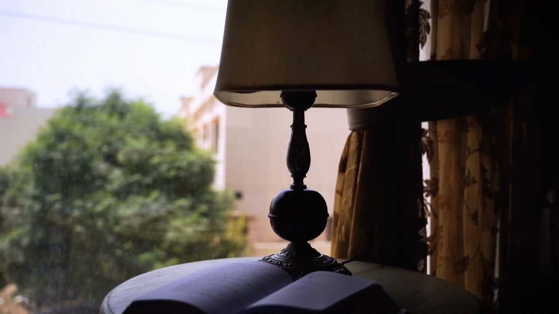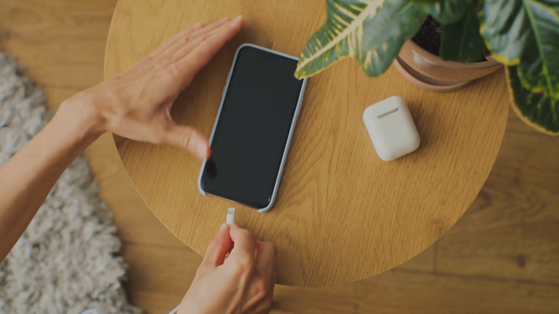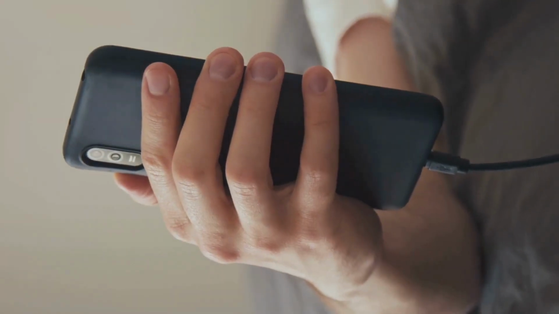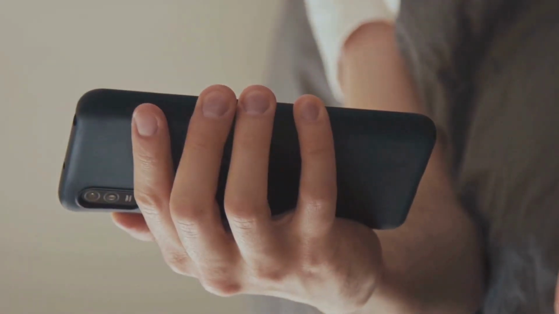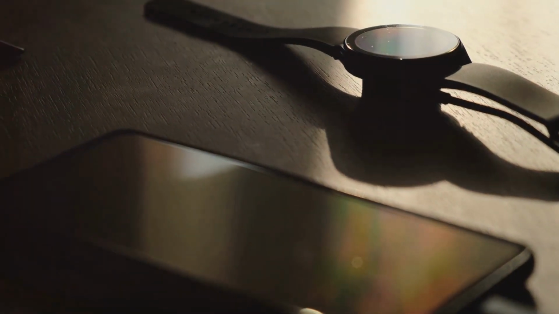Let's look at some everyday examples. Imagine a flashlight and batteries. New batteries mean a strong current, and that means a bright light. Old batteries mean a dim light because the current is weak. Another example is charging your phone. A good charger has low resistance and charges your phone faster. A bad charger has high resistance, which means it charges your phone slowly.